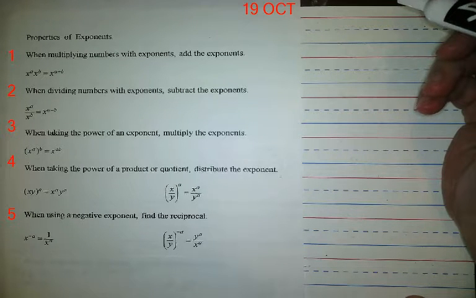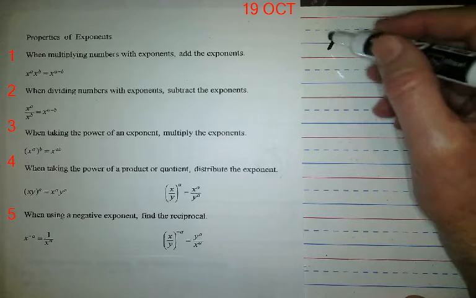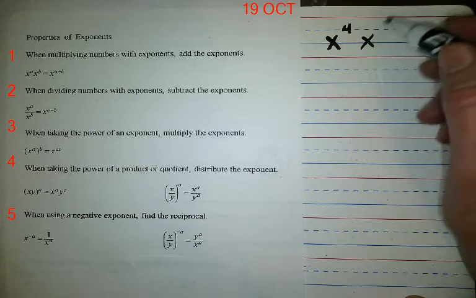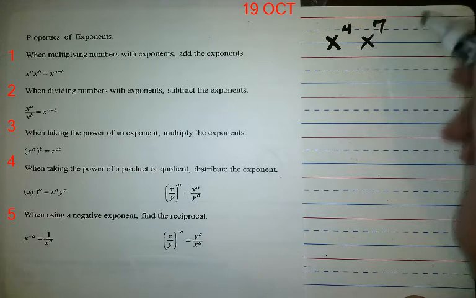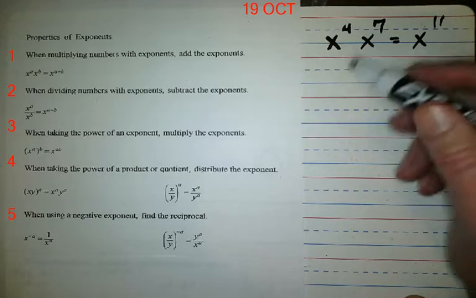So here we go. When you multiply numbers that have exponents, you're supposed to add the exponents. So if I had x to the fourth times x to the 7th, that would be 7, 8, 9, 10, 11. That would be x to the 11th, right?